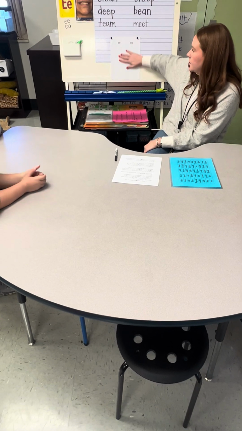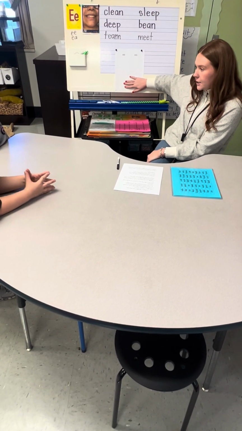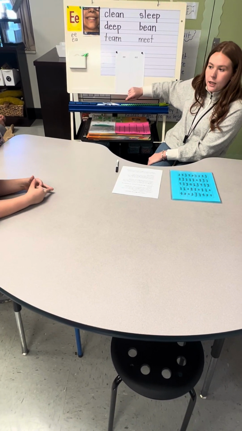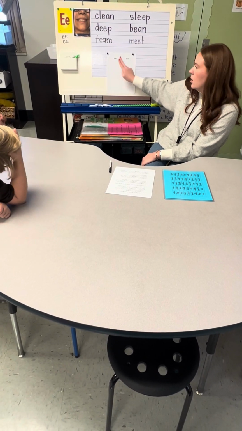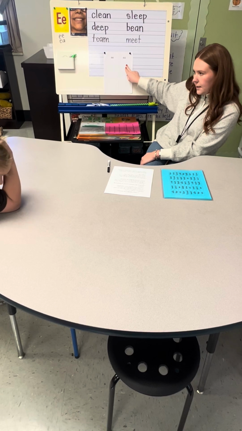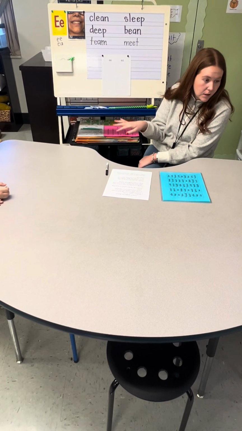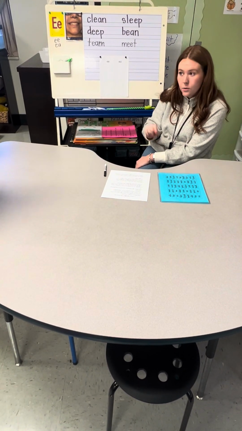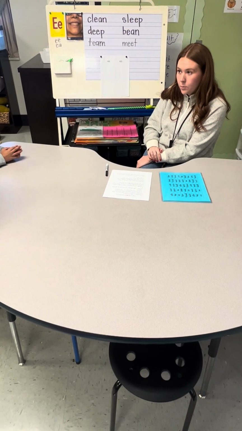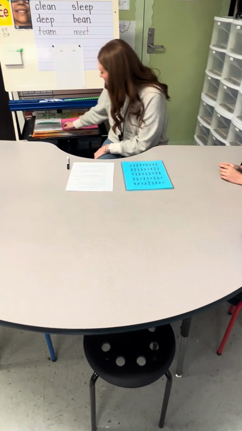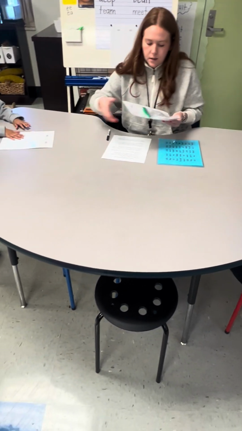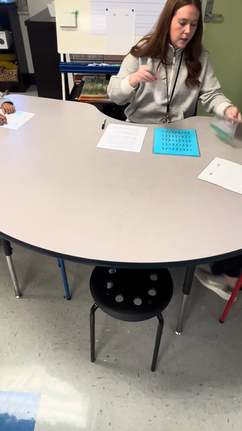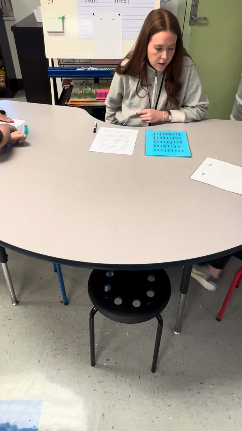So we have this paper. I'm gonna give you a Ziploc bag, and your Ziploc bag is gonna have words, and you are going to sort them if they go in the EE column or the EA column, all right? And you also have to split the work evenly between you and your partner. You can't do it all by yourself. You have to have your partner's help. Capiche? All right, here we go. There's your sheet, there's your bag. Okay, you may start.